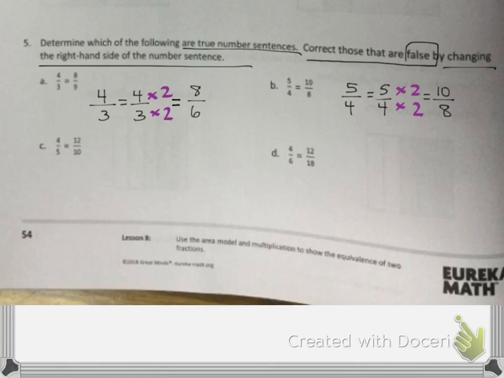So 5/4 and 10/8. What I would like for you to do now is see if C and D are true number sentences, and if they aren't, you have to change the second fraction so that it is being multiplied by the same number and is equivalent. Okay?